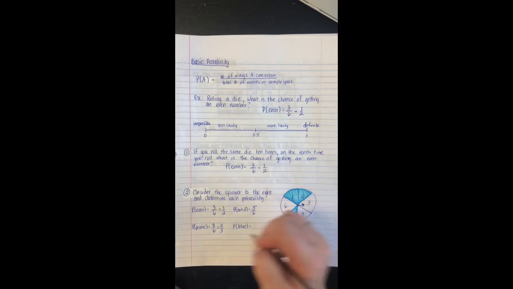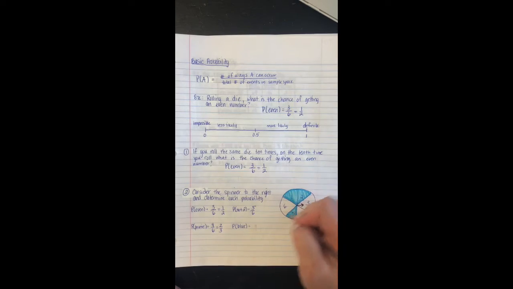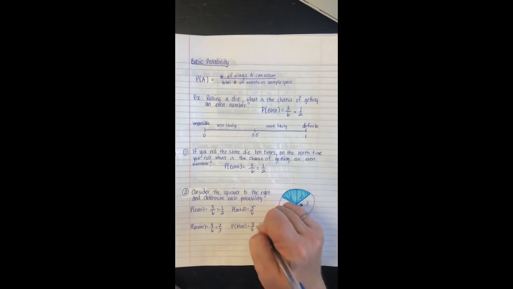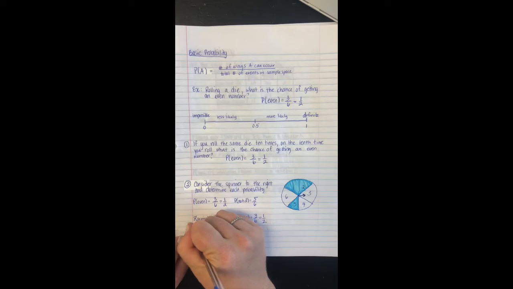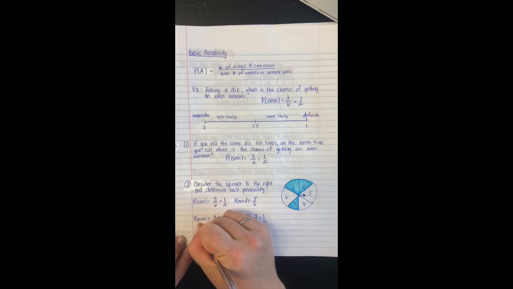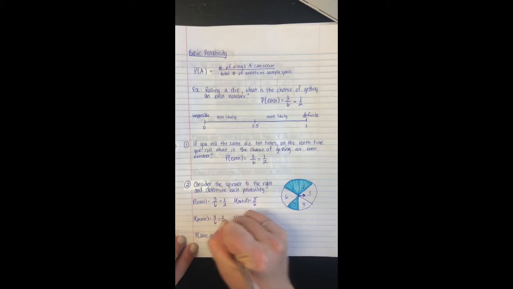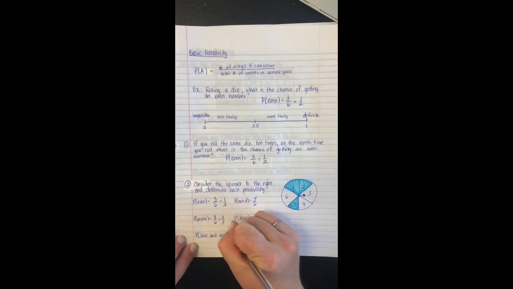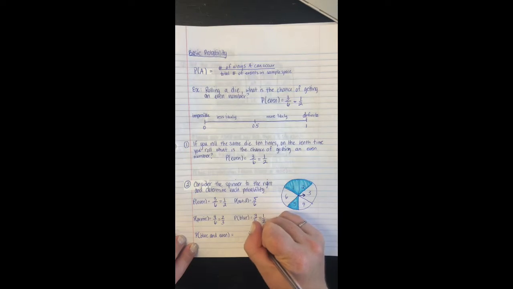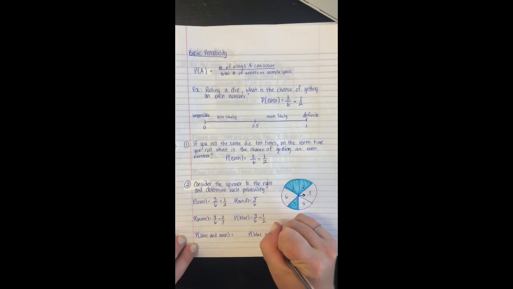What's the probability of getting a blue? That's 3 out of those 6, which is 1/2, and I'm going to add in 2 extra things. What is the chance of getting blue and even? And what is the chance of getting blue and 3?